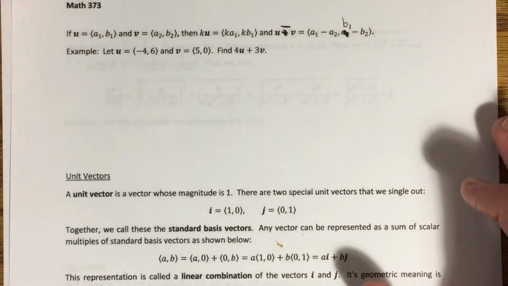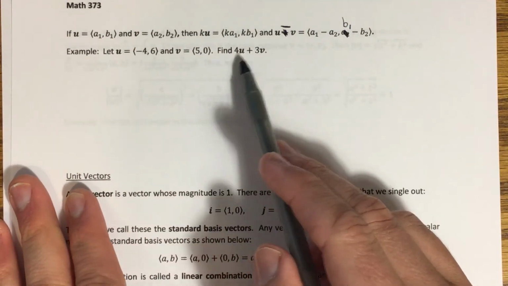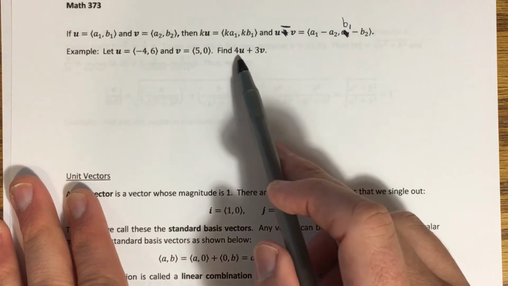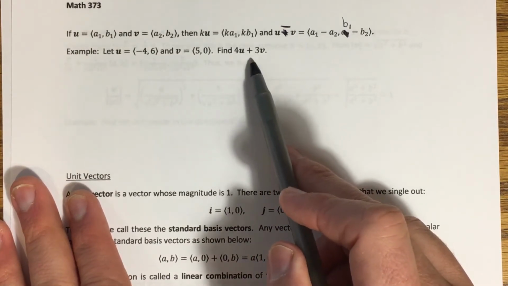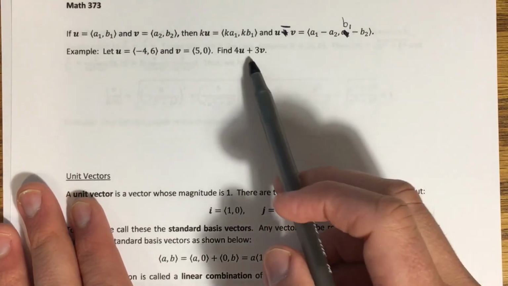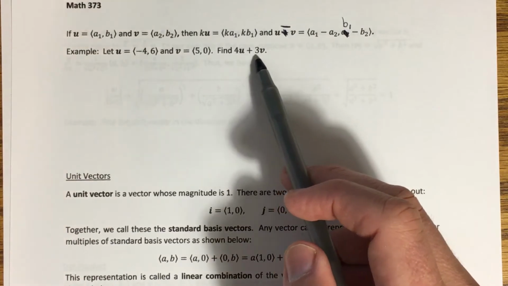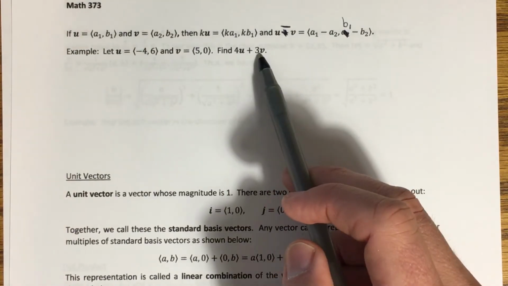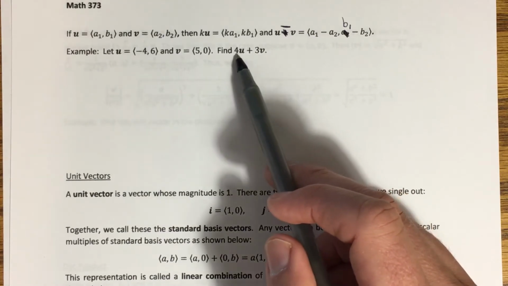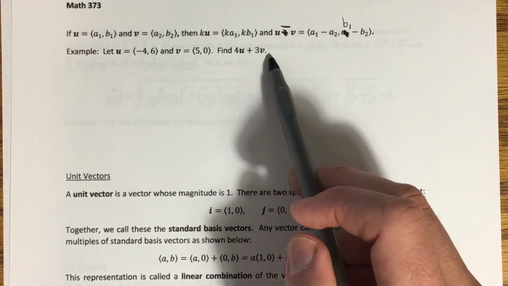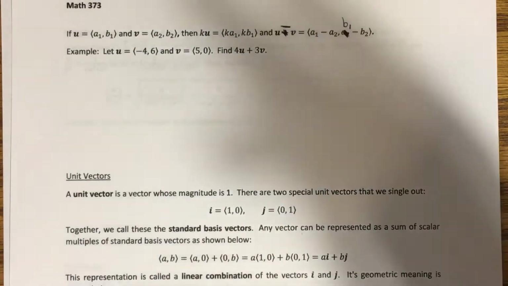Okay. So to do an example, let's suppose that we want to find 4u plus 3v. Notice it's a combination of scalar multiplication with addition. I'm going to mention this term a little bit later, but when we do something like this, if I have vectors that I multiply by scalars and then sum the results, we call that a linear combination of these vectors. So this is what's called a linear combination of u and v. That's a really important term in linear algebra, which some of you will take much later down the road.